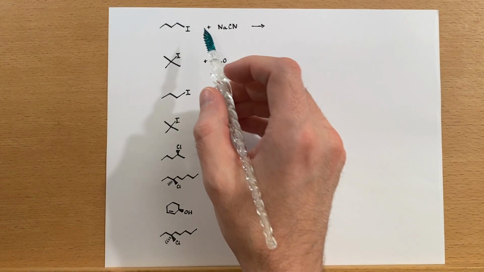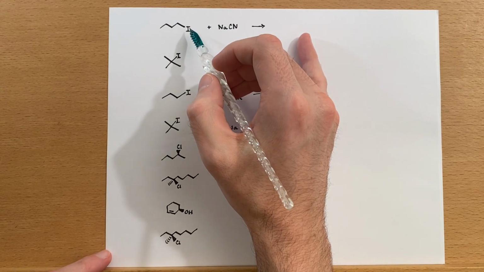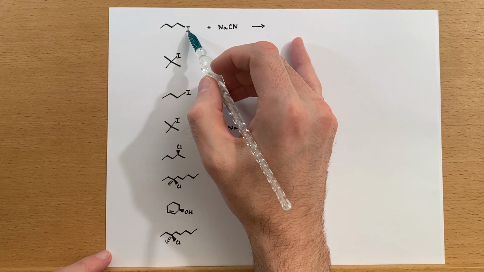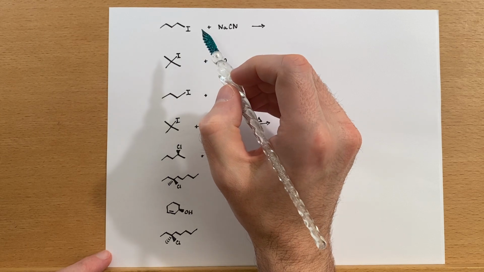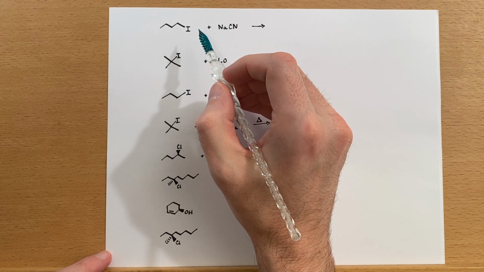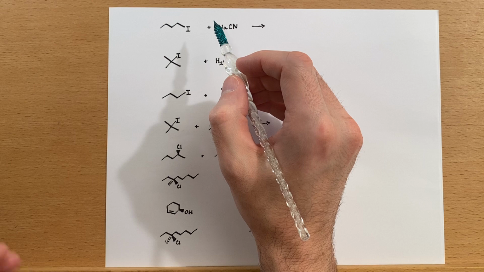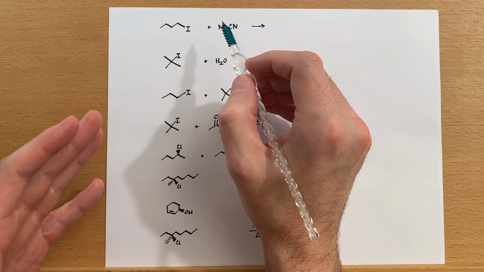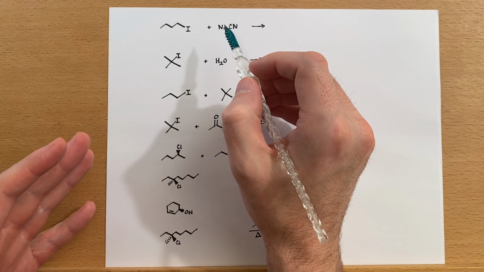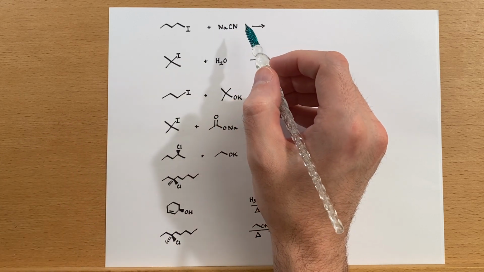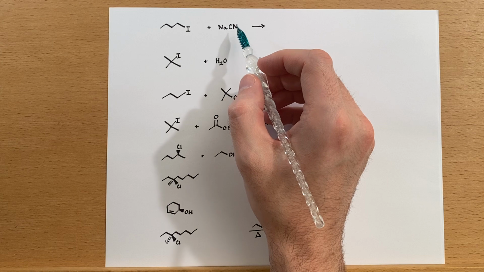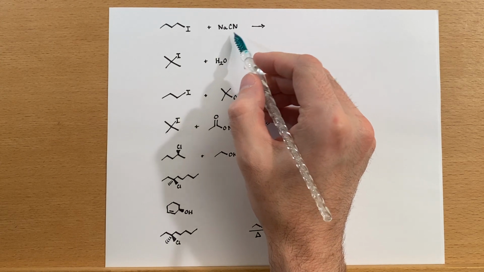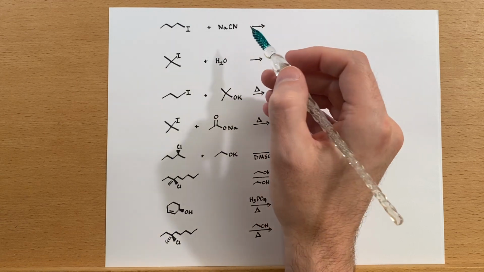So if we look here, we've got a primary carbon that the leaving group is attached to. That is going to mean that we cannot do either E1 or SN1. This is going to have to be SN2 or E2. Then we need to look at our attacking species. Now, if we're not told that this is a dilute reagent, we can assume that it's concentrated.